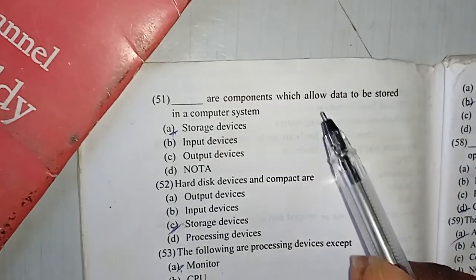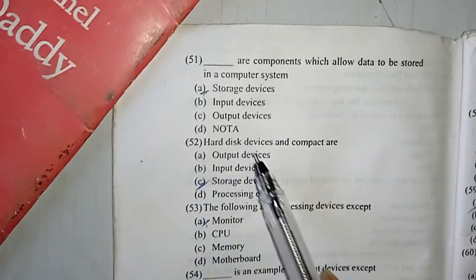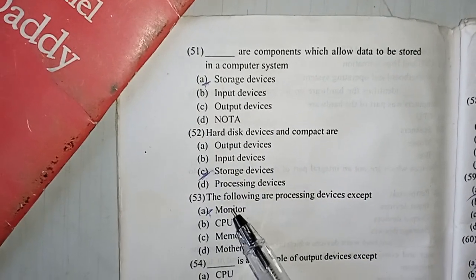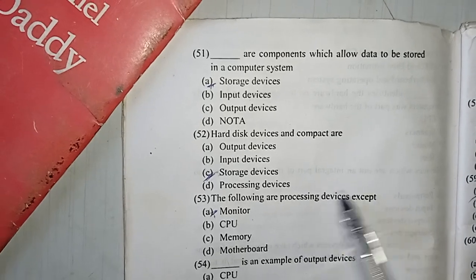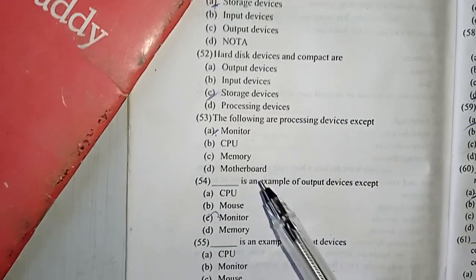Dash are components which allow data to be stored in a computer system. Storage devices. Hard disk devices and compact disks are storage devices. The following are processing devices except monitor. CPU, memory, motherboard are processing devices.